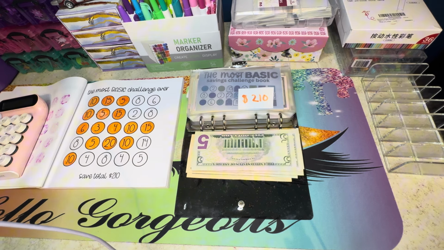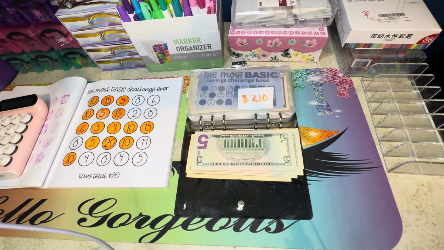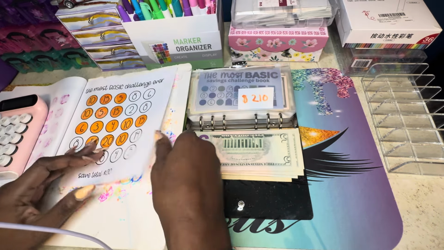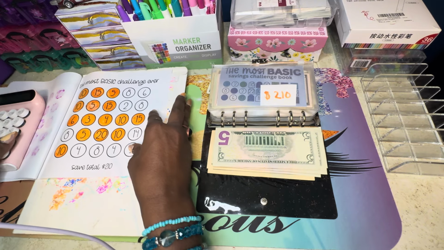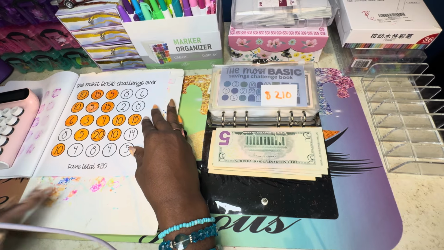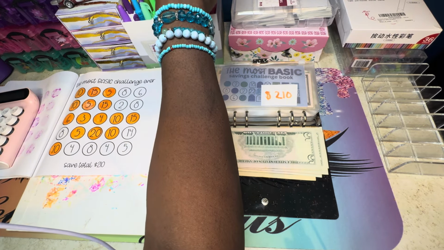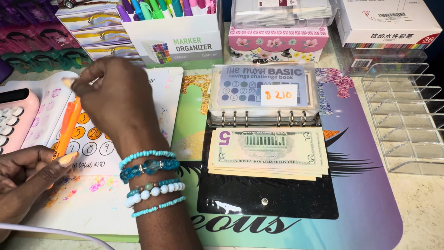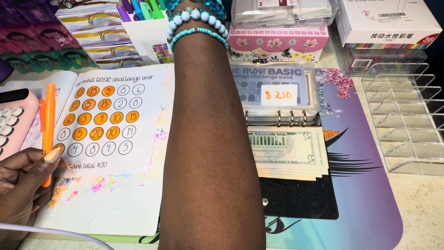Well, I guess at this point, I don't know if I'm getting the money. No, I'm trying to find, I think, the orange marker for those. Oh, no, I wasn't. I was trying to find the coloring board to put under the paper. Now I'm trying to find the orange markers. And that right there, that's not it.